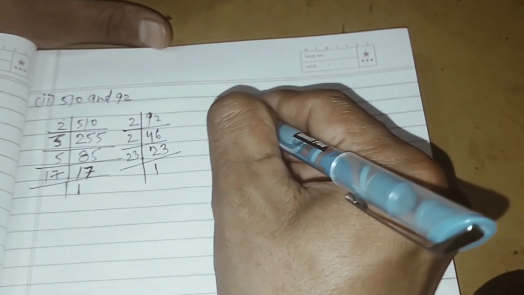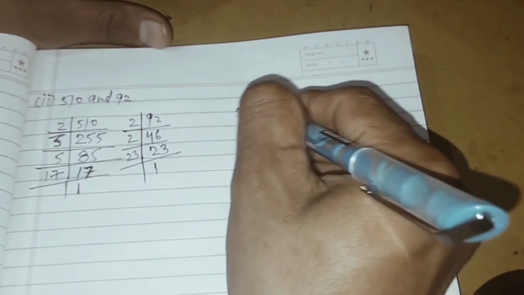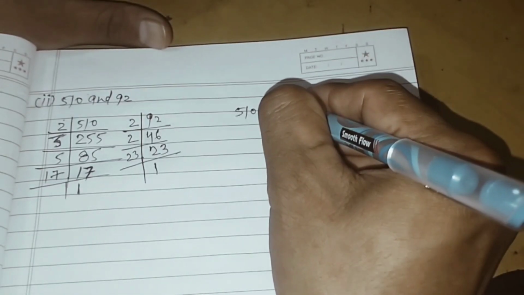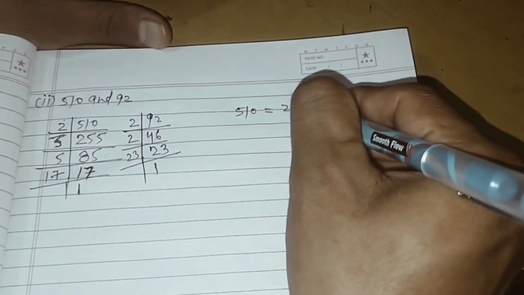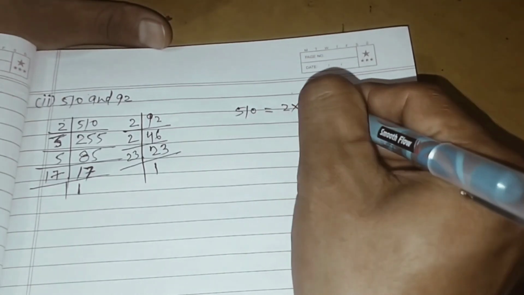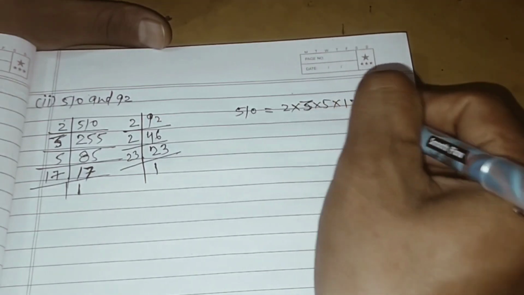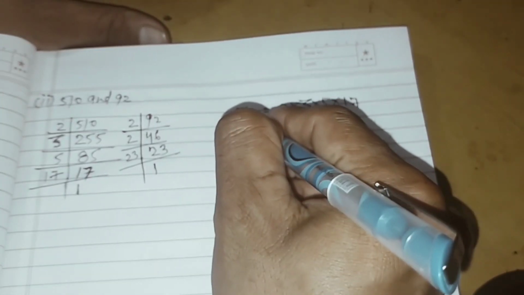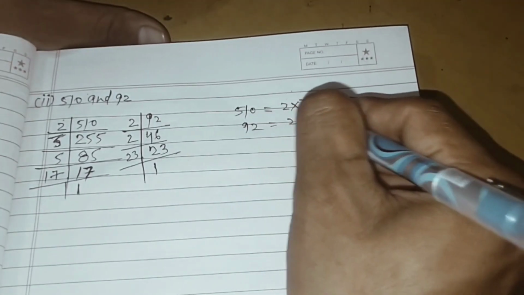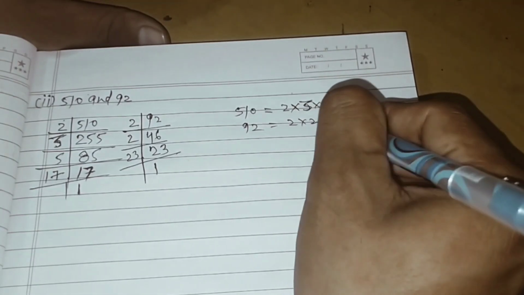Now 510 is equal to 2 times 3 times 5 times 17, and 92 is 2 times 2 times 23.